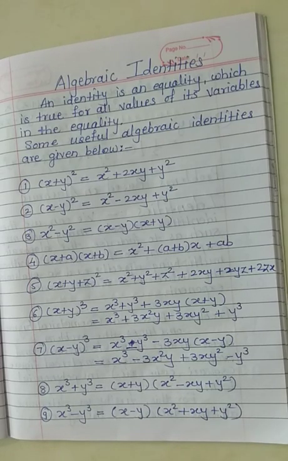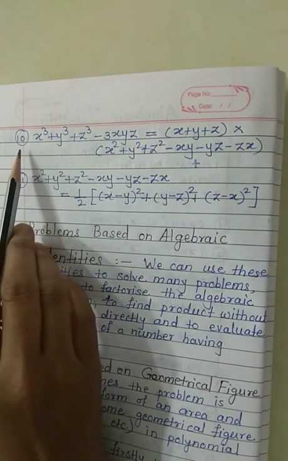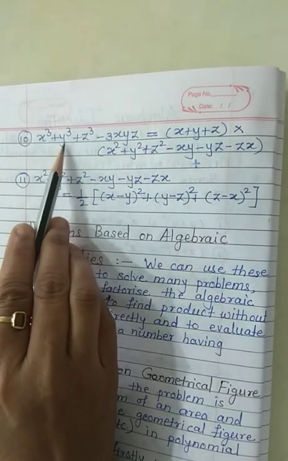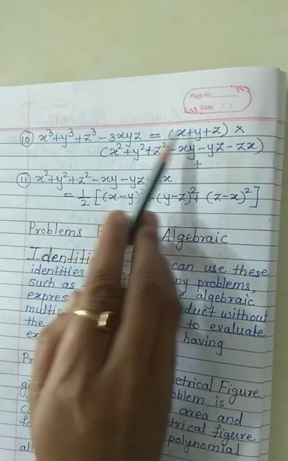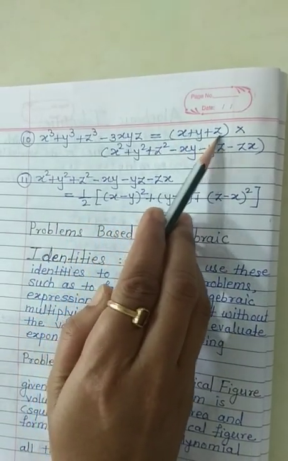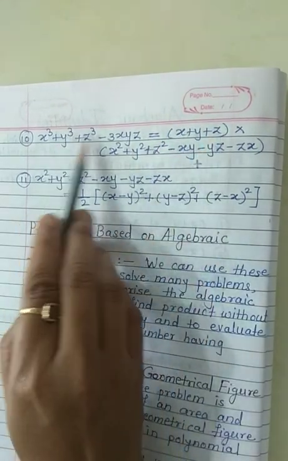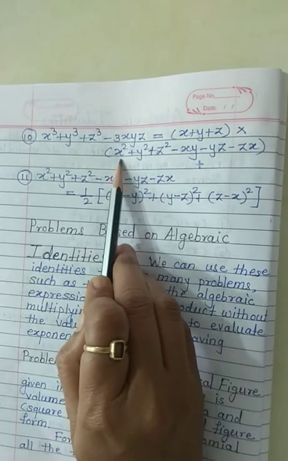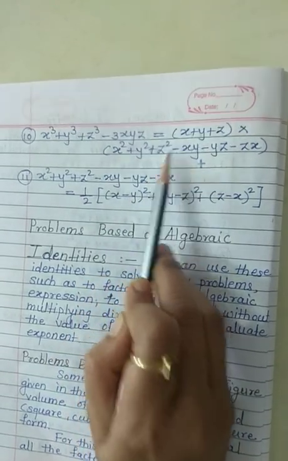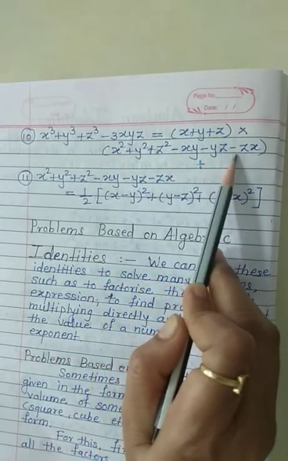So the next identity now, the 10th identity: x cube plus y cube plus z cube minus 3xyz is equal to (x plus y plus z), that is the addition of all these 3 variables, into another bracket (x square plus y square plus z square minus xy minus yz minus zx).